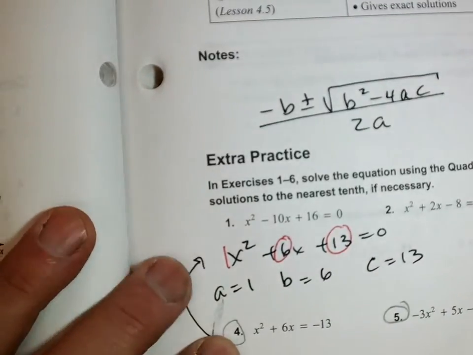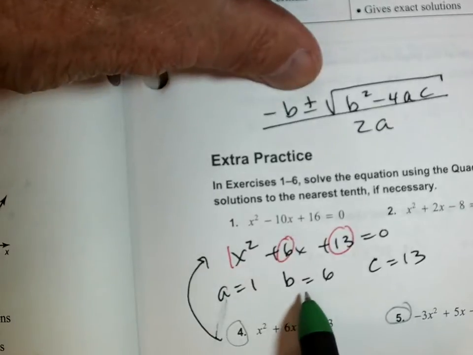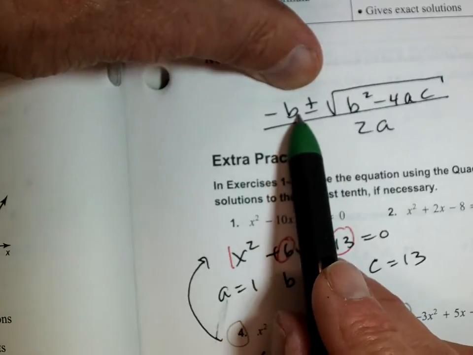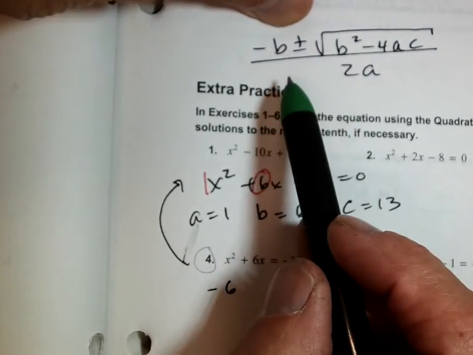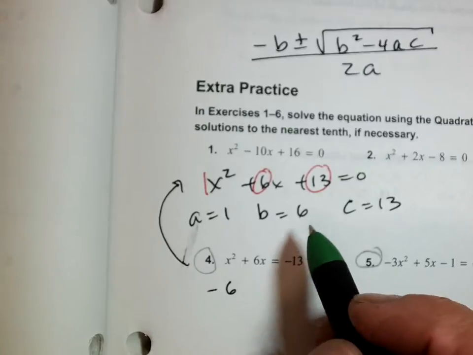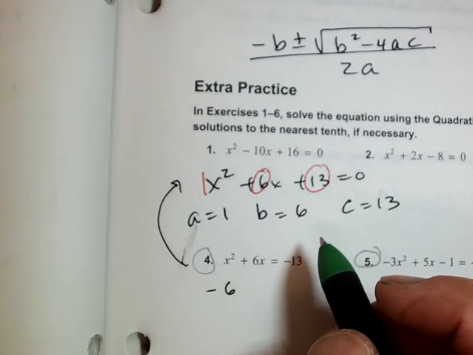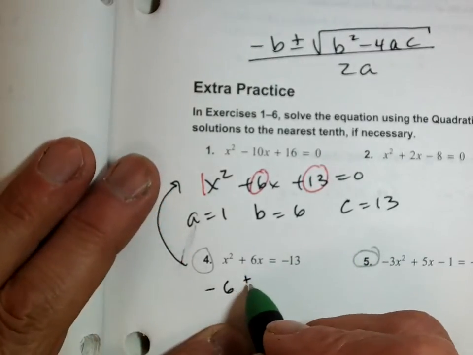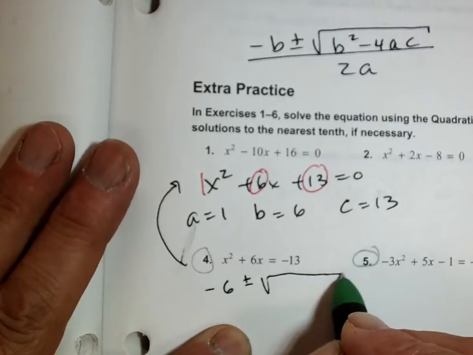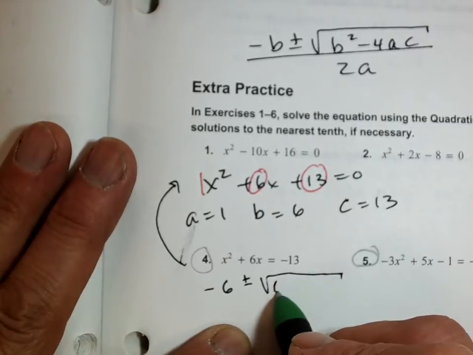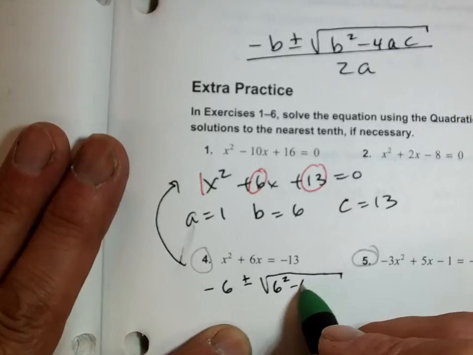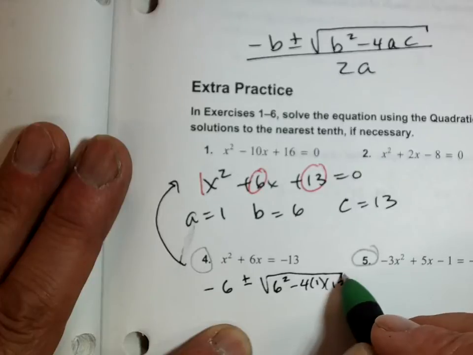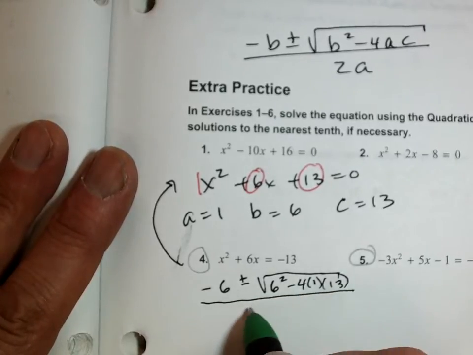Let's do number 4. We'll start out with negative B. Well, B is 6, so we'll have a negative 6. Sometimes you'll get a negative negative. That'll happen. Just make it a positive. Plus or minus, so we get 2 answers. Square root of B squared, which is going to be 6 squared, minus 4 times A, which is 1, times C, which is 13, all over 2A, which is 1.